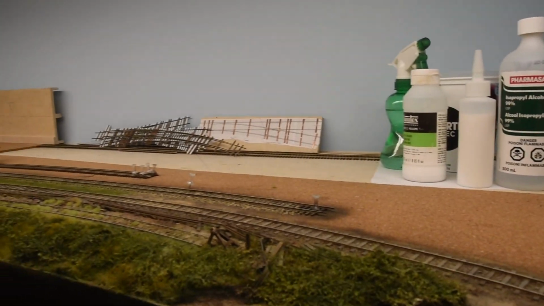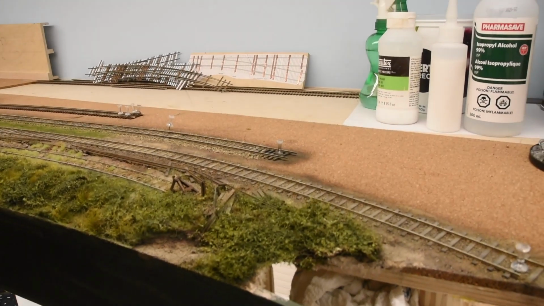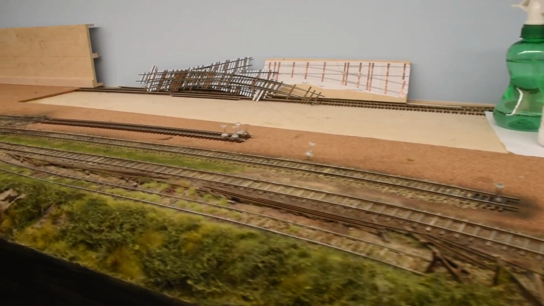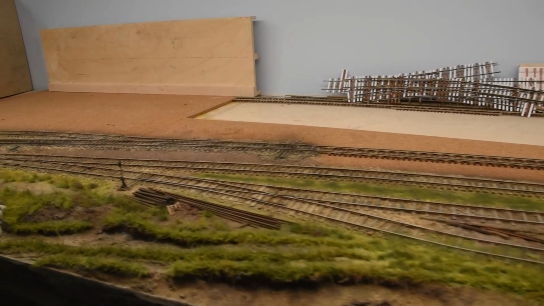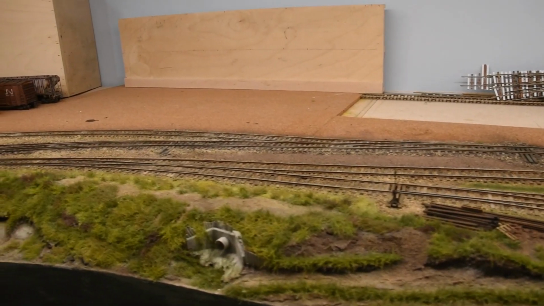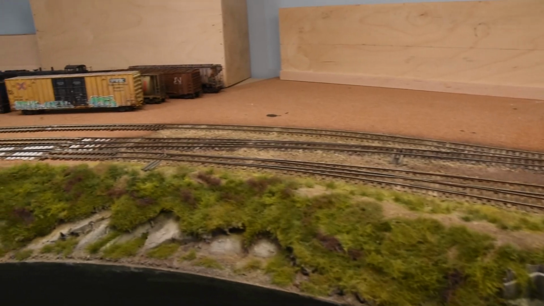So that's the midweek update for you. I've done quite a bit of foreground scenery, like I said, and I'm thinking on the watercolor, the muddy Fraser, which is a big challenge, but I like challenges. That's why we do it.